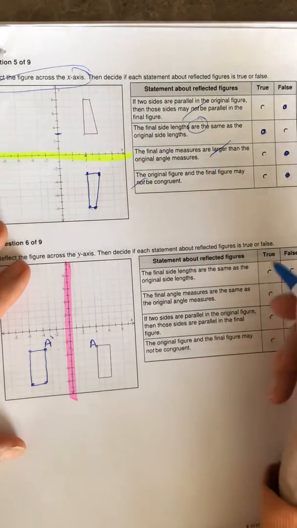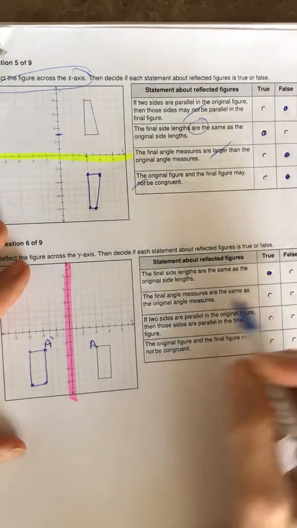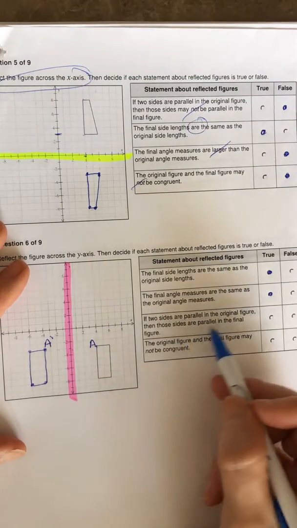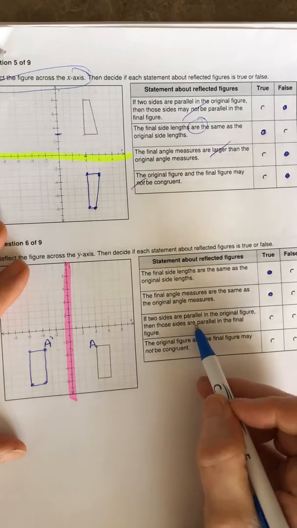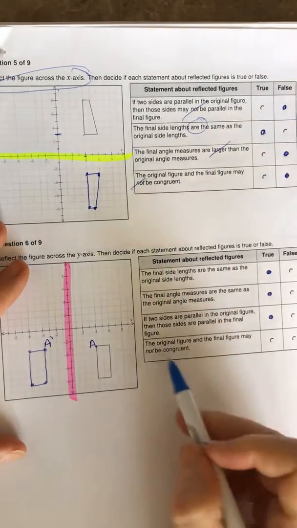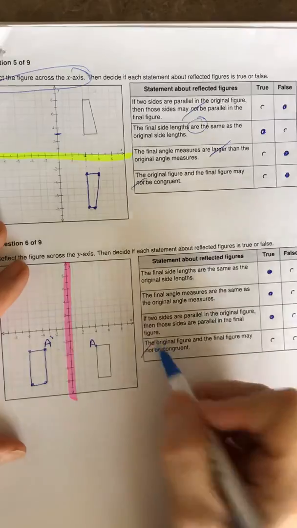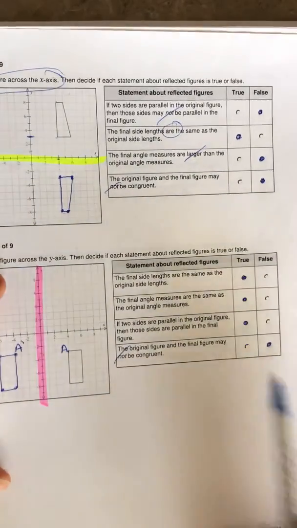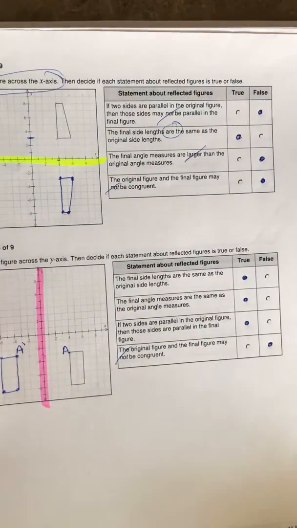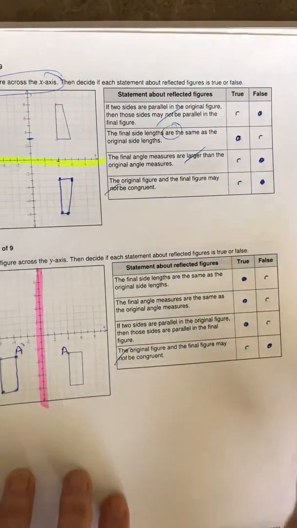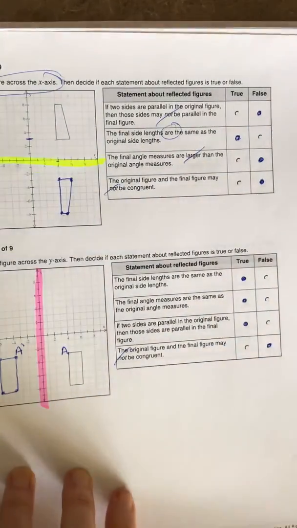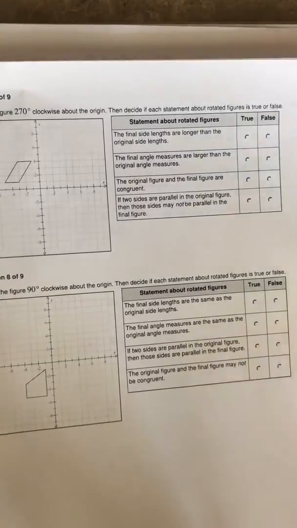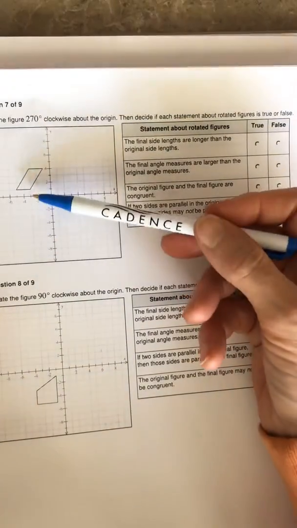Okay, final side lengths are the same as the original, true. Final angle measures are the same as the original, true. If the 2 sides are parallel, then those sides are parallel in the final figure, true. And the original figure and final figure may not be congruent, that's false. Okay, don't be tricked. Sometimes they could all be true, who knows, or they could all be false. I doubt it, but just know what you know, and then just answer the questions and just trust that you're right. Okay. Now, this is the rotations.